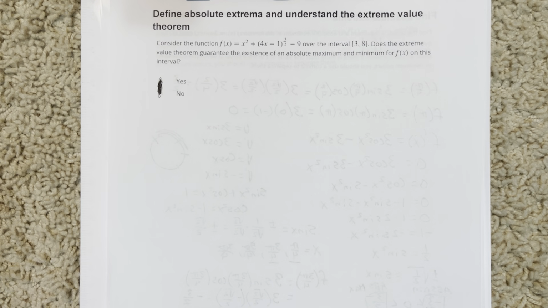In this video, we're going to define absolute extrema and understand the extreme value theorem. It says, consider the function f of x equals x squared plus (4x minus 1) to the 3 halves minus 9 over the interval 3 to 8. Does the extreme value theorem guarantee the existence of an absolute maximum and minimum for f of x on this interval?